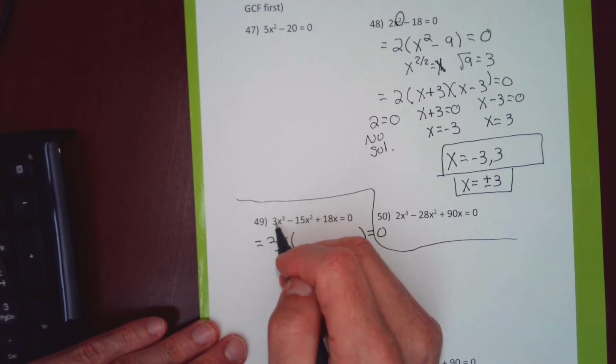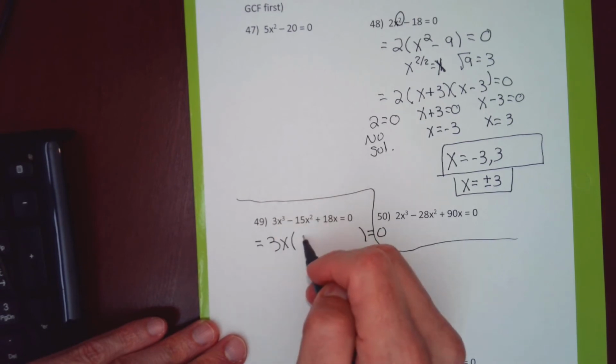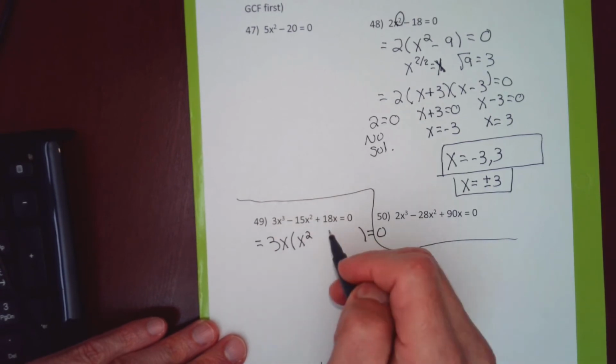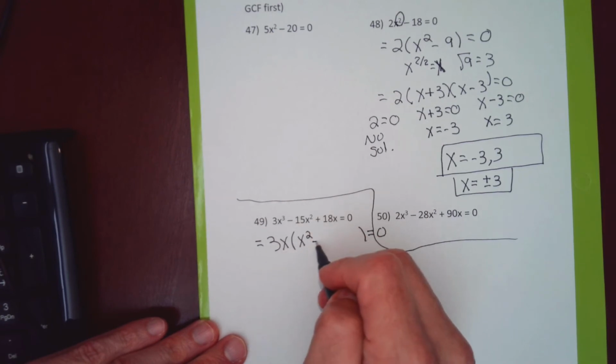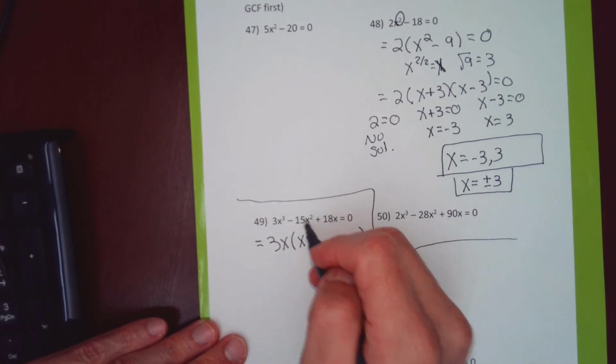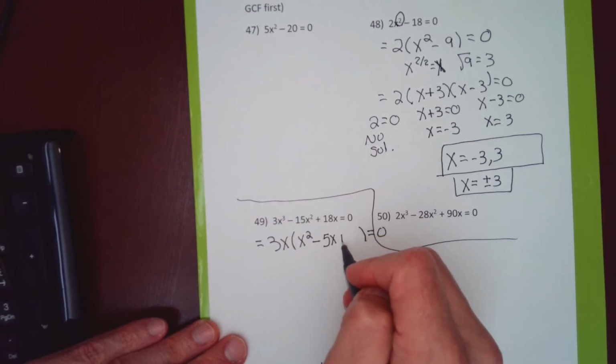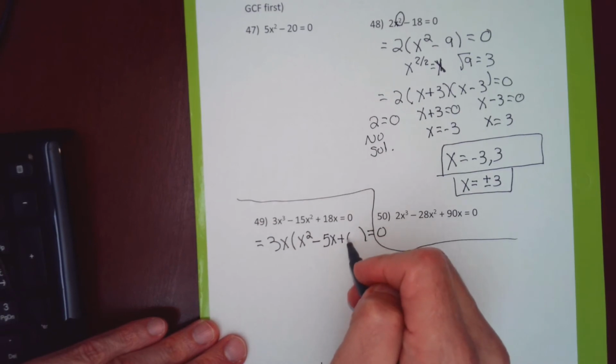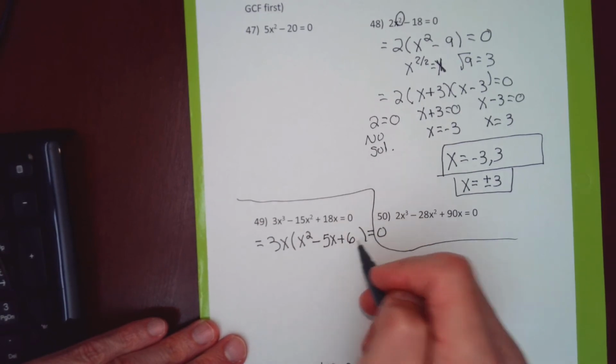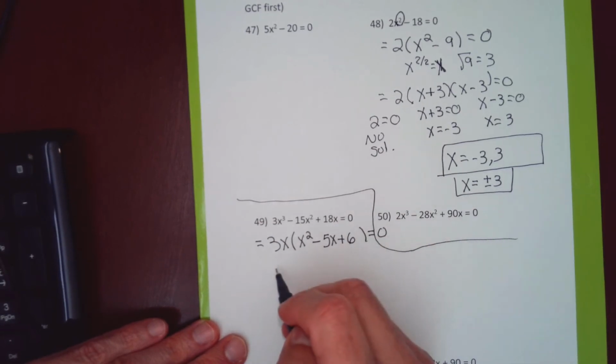First term, when I divide by 3, the 3 is gone. It had 3 x's. I took 1 away. I'm left with 2 x's. I'm not factoring out a negative. I'm going to keep the minus sign. 15 divided by 3 gives 5. For the middle term, I had 2 x's. I took 1 away. And after the plus sign, I'm going to get a 6 because 18 divided by 3 is 6.